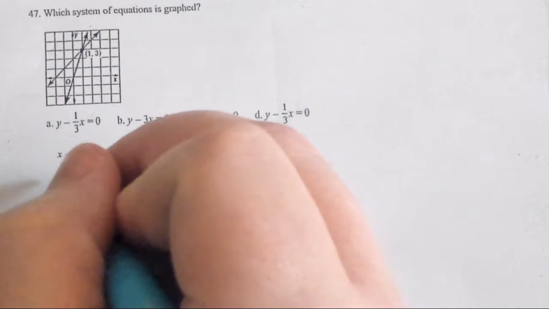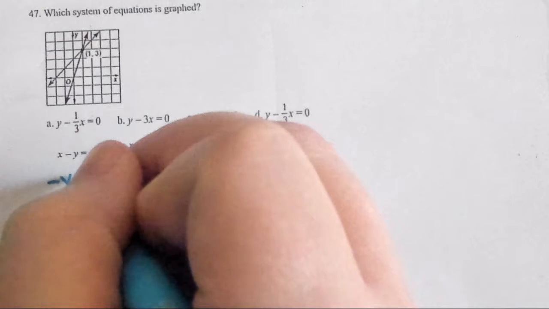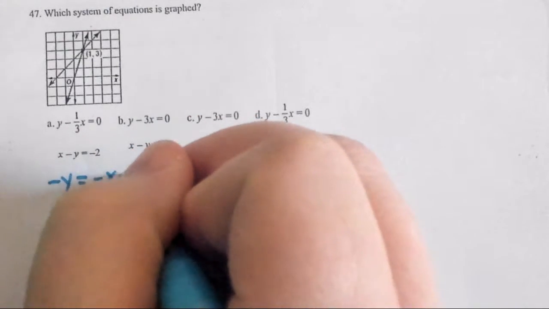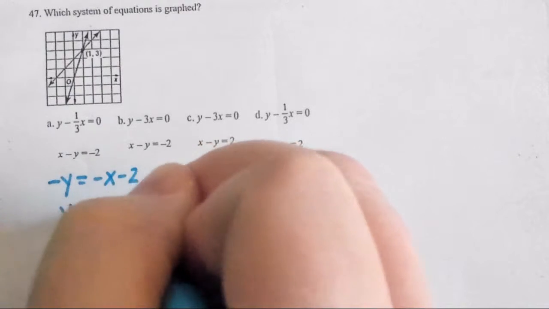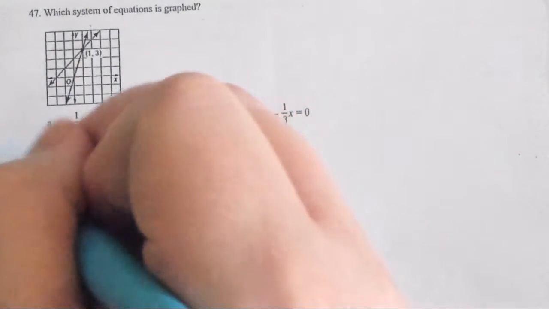I know I need to move the x over, so I'll have negative y equals negative x minus 2. So if I change everyone's sign, y equals x plus 2. That's what option A says for that second equation.